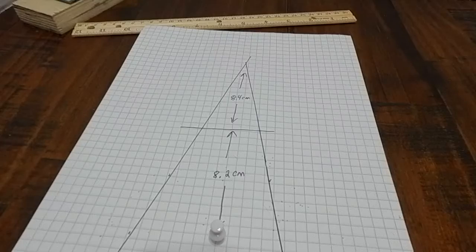The pin itself is roughly 8.2 centimeters in front of the mirror. The first distance is called the image distance, and the second the object distance. And given a little allowance for measurement error, we're finding that the two distances are equal, which is a general rule for plane mirrors.